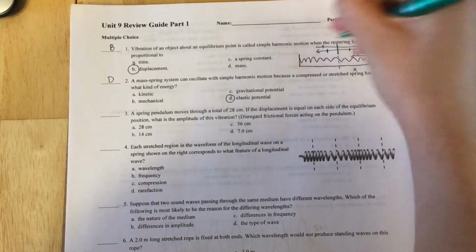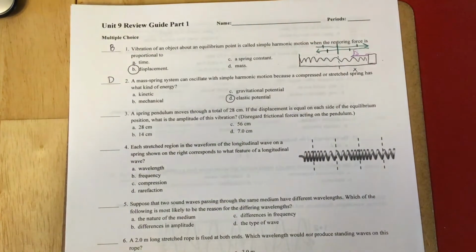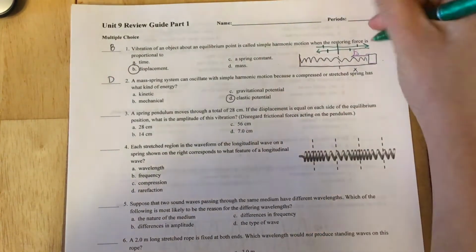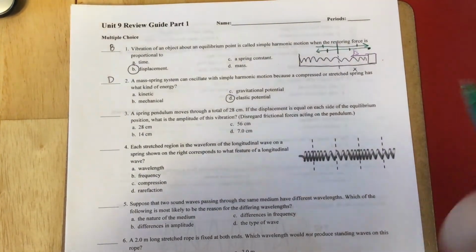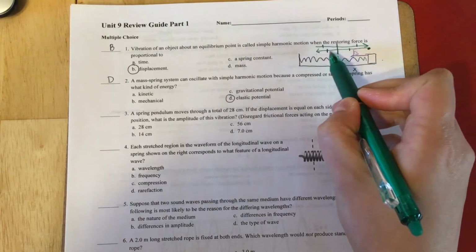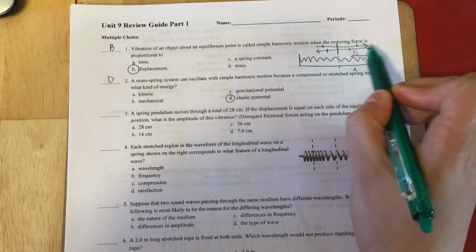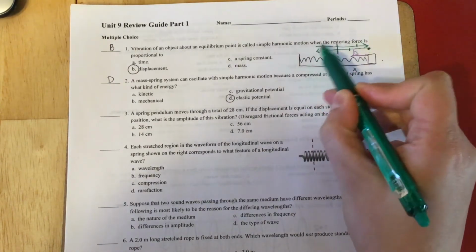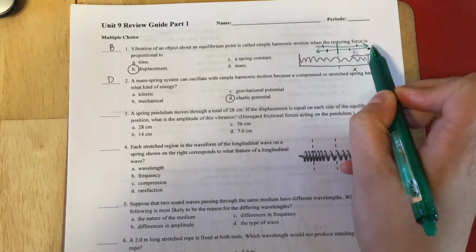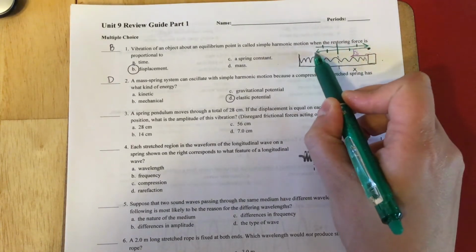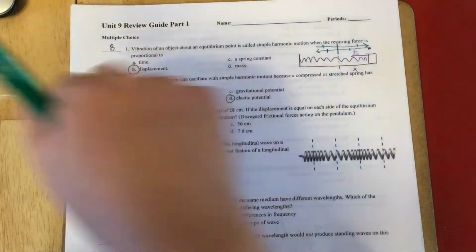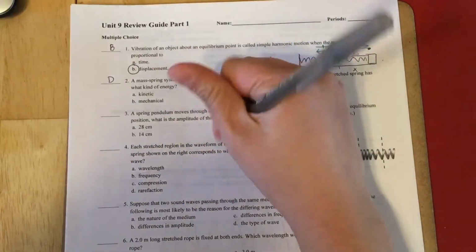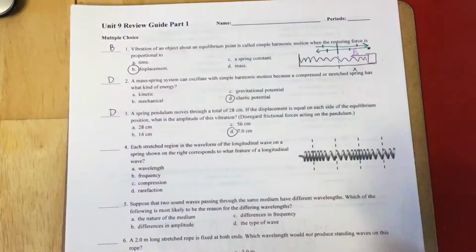So notice I'm putting little marks here indicating congruence. So if my object started and I released it from rest here, boing, it would accelerate to the left, stop, and accelerate back. If this has to add up to 28 centimeters overall, this must have gone 14 to the left, then 14 to the right, making the amplitude 7 centimeters. Tricky, tricky.